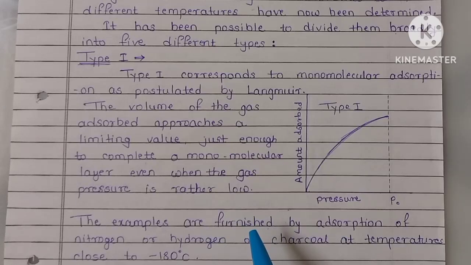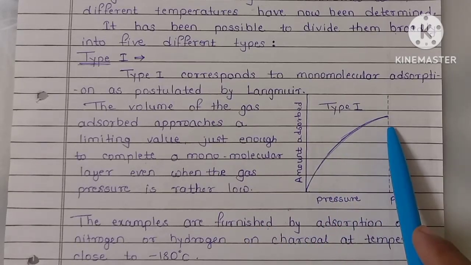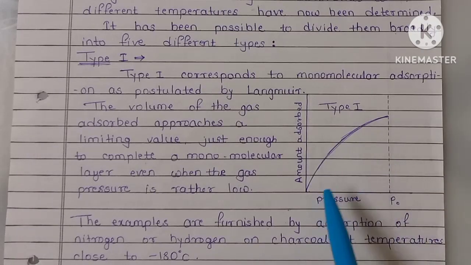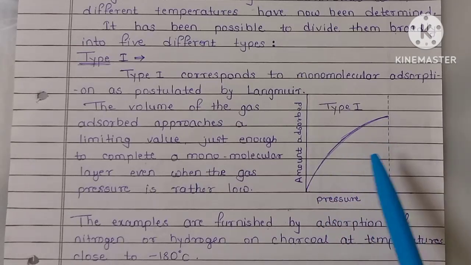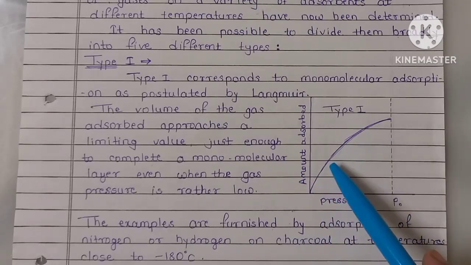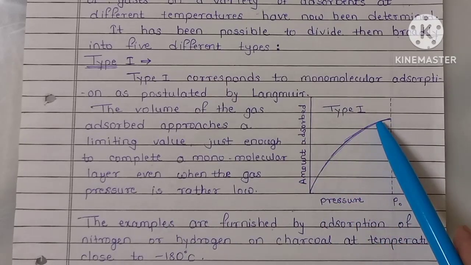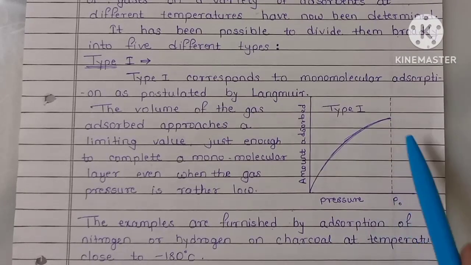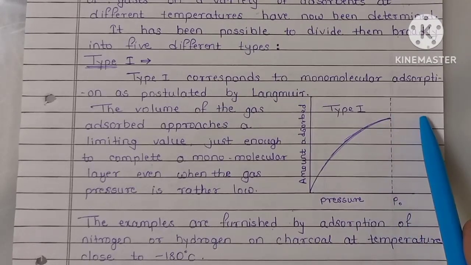The volume of the gas adsorbed approaches a limiting value, just enough to complete a monomolecular layer even when the gas pressure is rather low. Further increasing pressure hardly produces further rise in the amount of adsorption, but after P0 the adsorption is stopped.